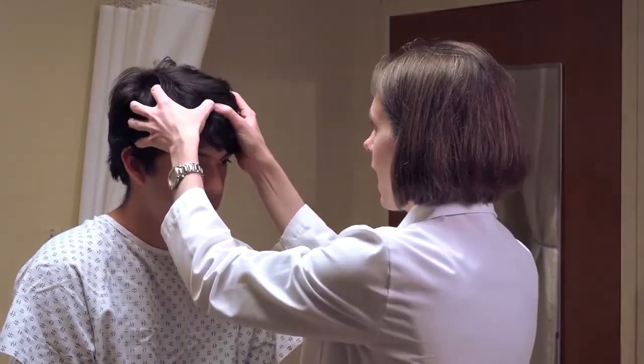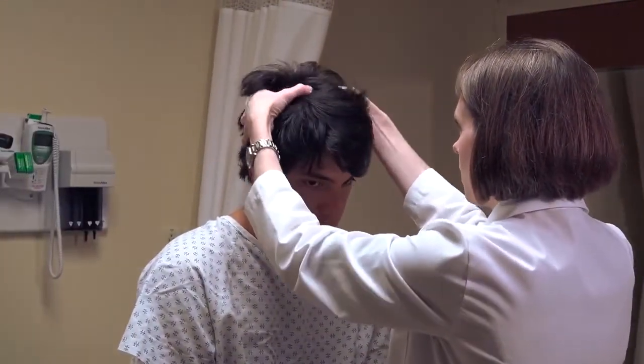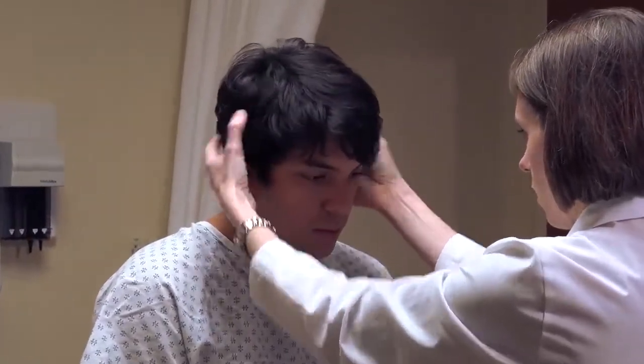In addition to that, I also need to palpate the scalp as well as the skull. So I'm just going to press around on your head and see if there's any areas of tenderness or swelling, and you let me know if any of this causes you discomfort. No problems there? No. Okay. So you want to make sure that you're being cautious not to overly ruffle someone's hair, but you also need to make sure that you do a thorough exam.